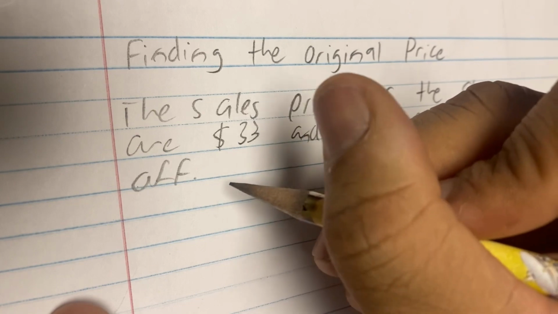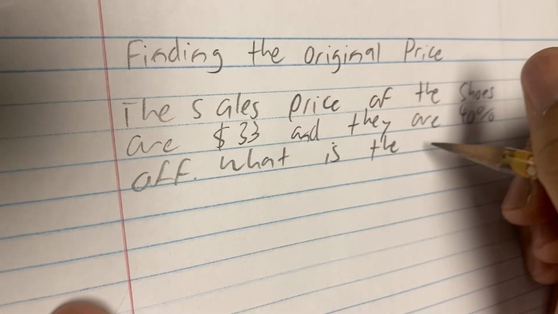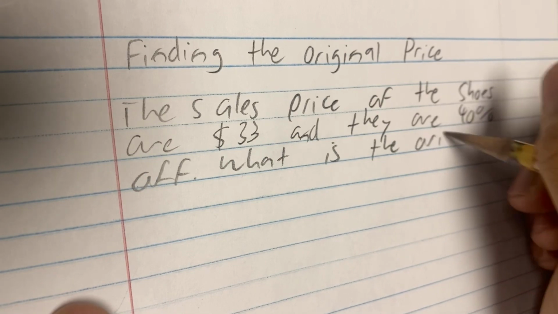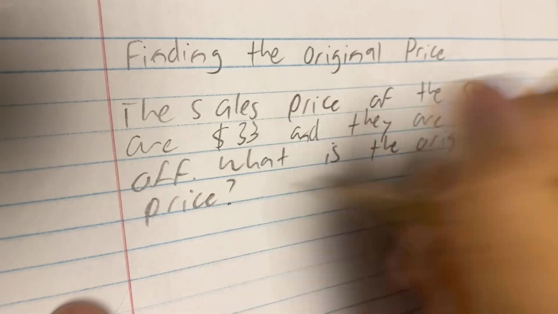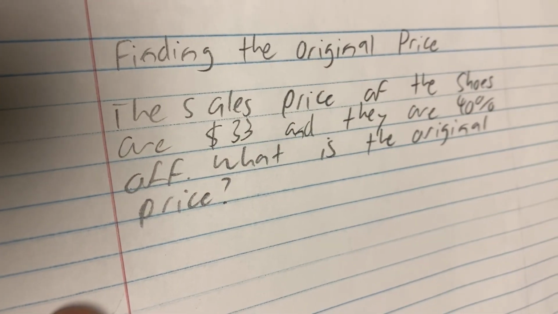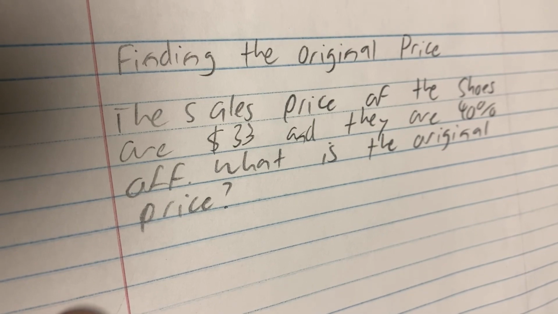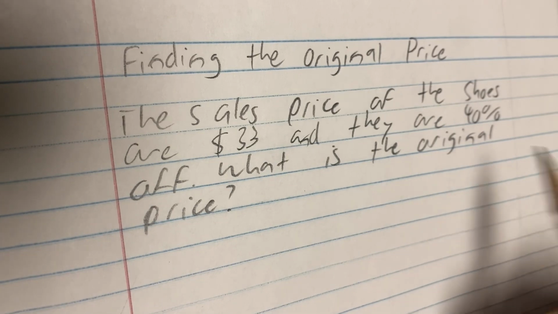What is the original price? Question mark. I'm so sorry that over here is so blurry. There's no way to fix it. The focus is on the main part here, but I still think you could see it over there.